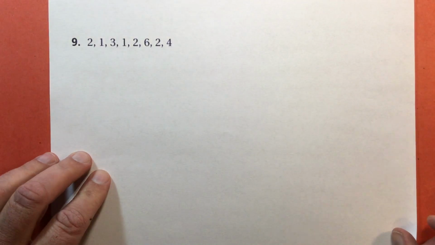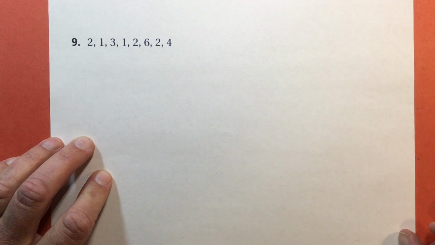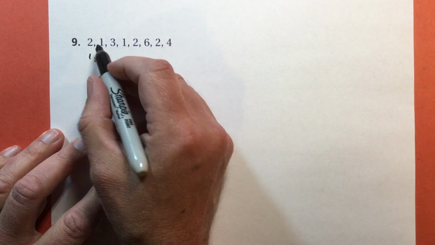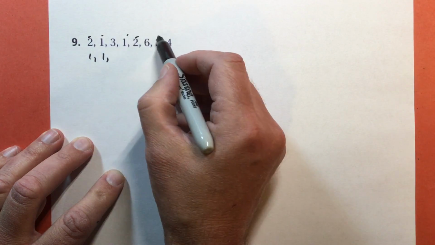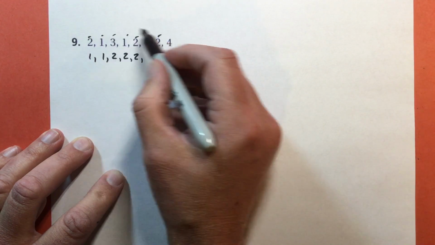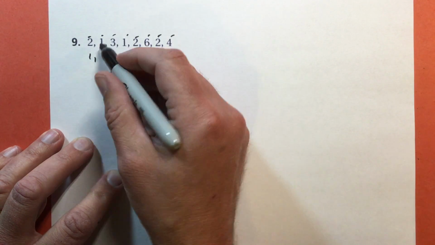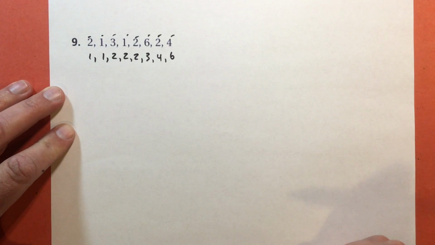All right, number 9. Well, these are interesting, like I said, numbers. Let's put them in order. I got 1, 1. I got 2. Let's mark those off so I don't lose them. I got 2, 2, 2, 2, 2, 2, 3, 4, and 6. And again, notice that I'm lining up the commas so that I know that I've got them all. Okay.